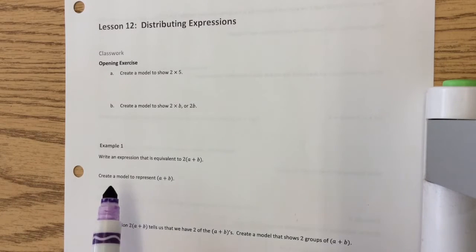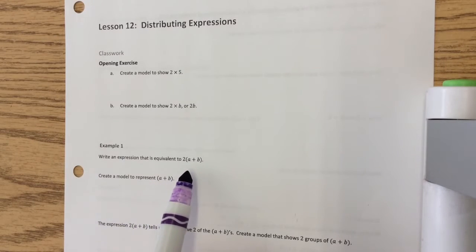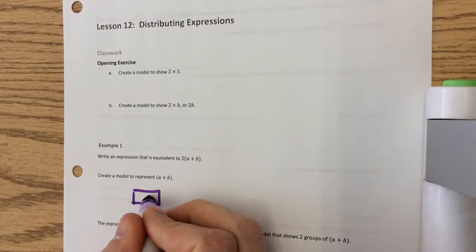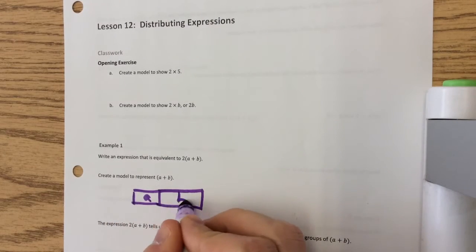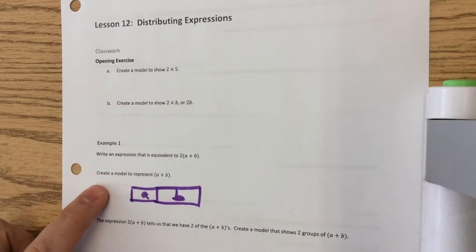Lesson 12 from Module 4 about algebraic expressions, and we're really focusing in from the last lesson. What we're trying to do is write an expression that is equivalent to two groups of A plus B. So what do we do for a model? We have one group of A and a group of B. That's how we represent one model.